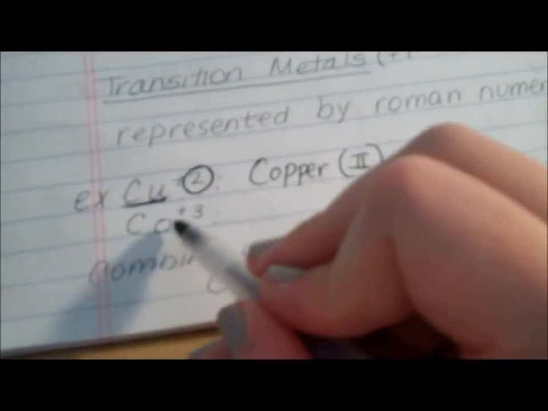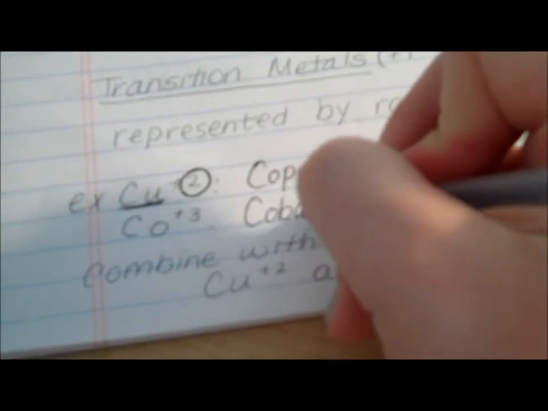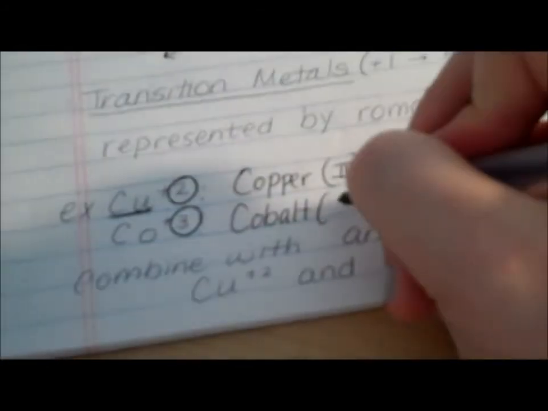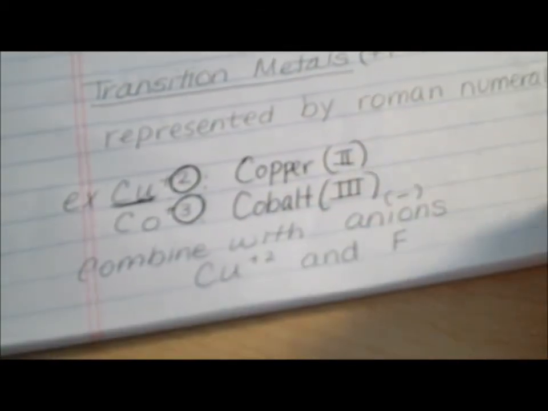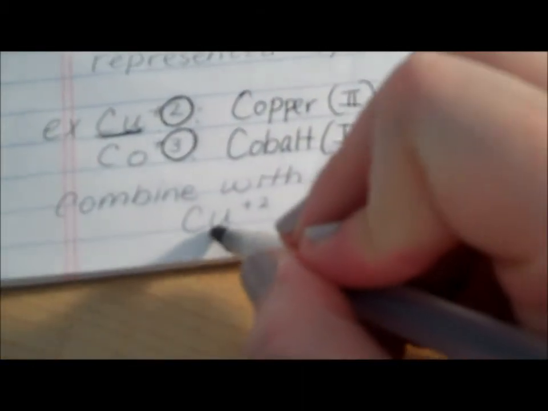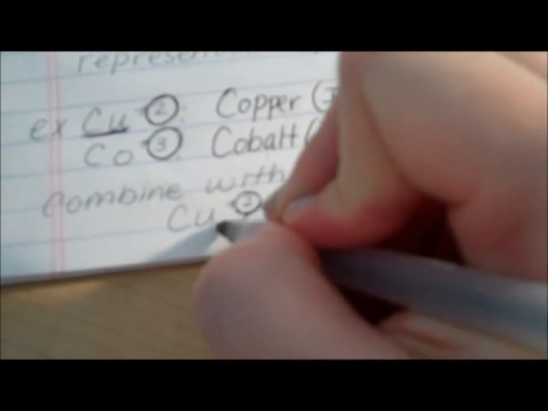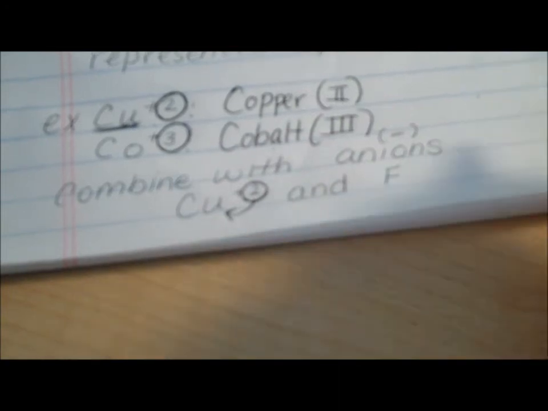Now we have Co +3, so we're going to have cobalt, and this 3 tells us what goes in the parentheses. So we're going to have I, II, and III. So we'll have cobalt III. Now let's combine it with some anions. So we still have that copper II, so this 2 tells us the charge here. But this 2 also helps us with the crossover method.